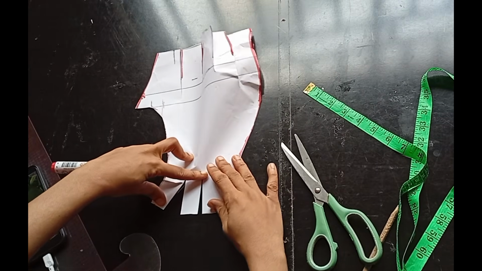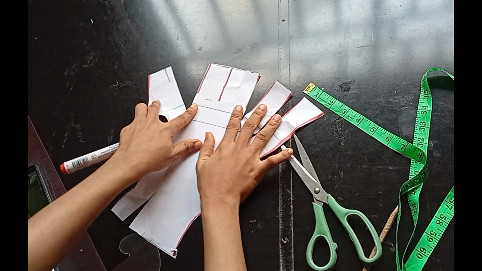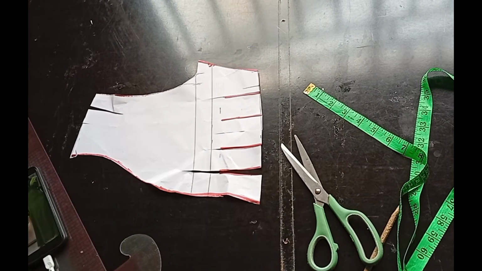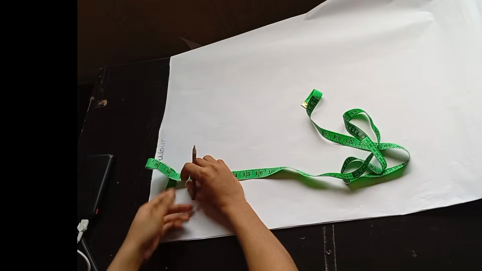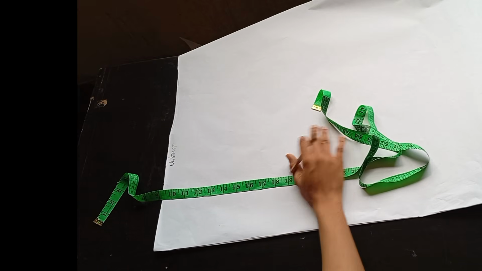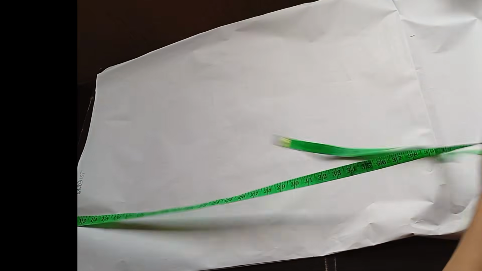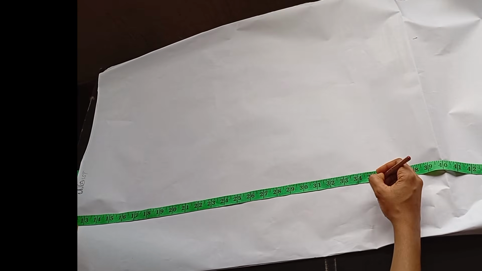You're also going to open or slash that part open a bit. So after this, we're done drafting the front, the upper part of the front. We're going to cut out the lower part. So now you want to place your tape at your underbust and you're going to get the length of your dress.